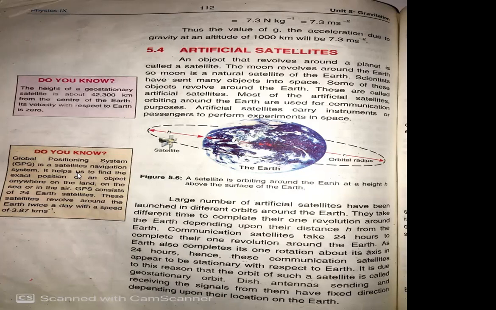I told you these two boxes are very important from the MCQ point of view. So you should know what a geostationary orbit is, how far they are from the Earth, and what their velocity is with respect to it.